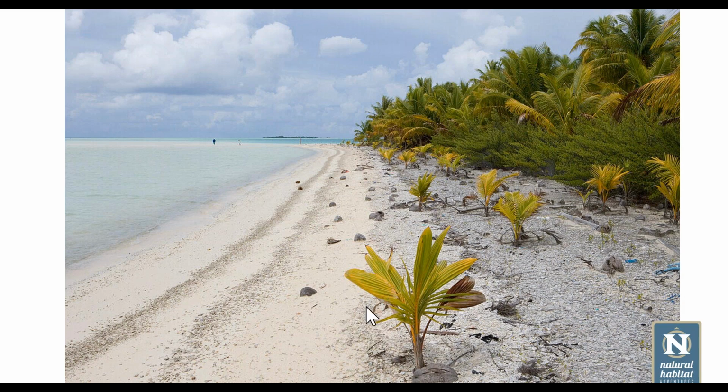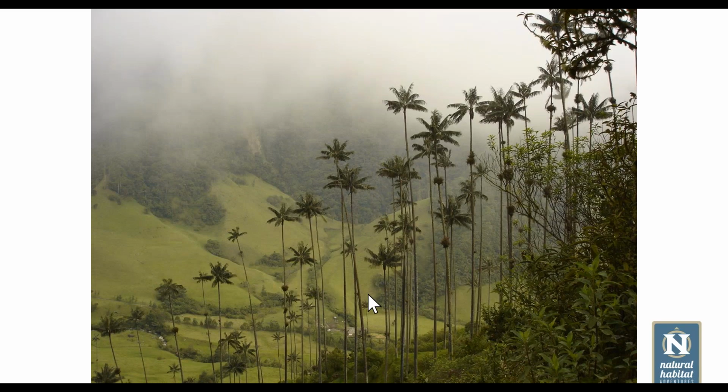So to wrap up, I'd like to leave us with some of the world's weirdest palms. This is the world's tallest palm, the Quindio wax palm. It is native to the humid forests of the Andes in Colombia and Peru, and it can grow to a height of 150 feet, perhaps even as high as 200 feet in some isolated cases.